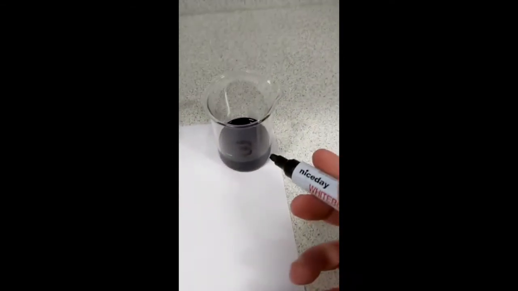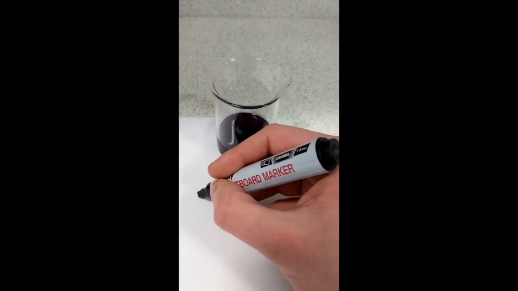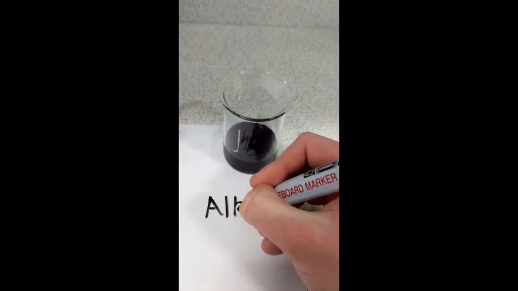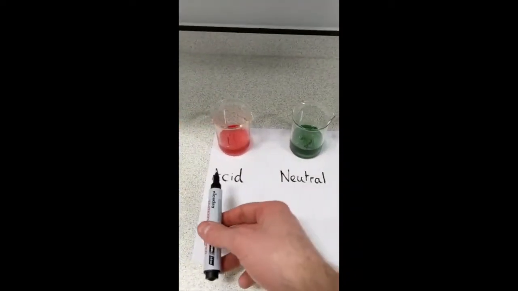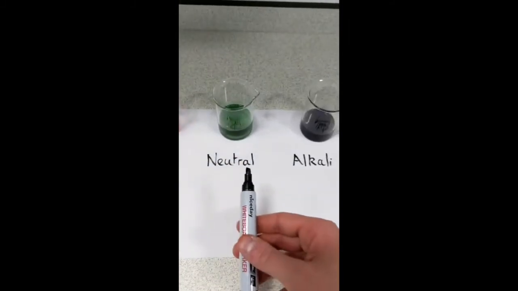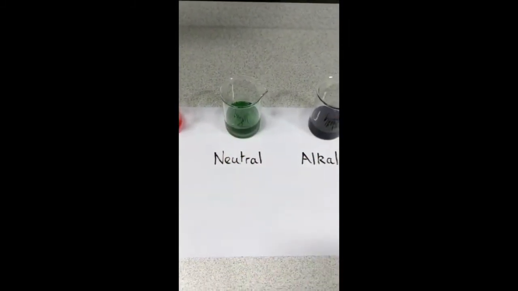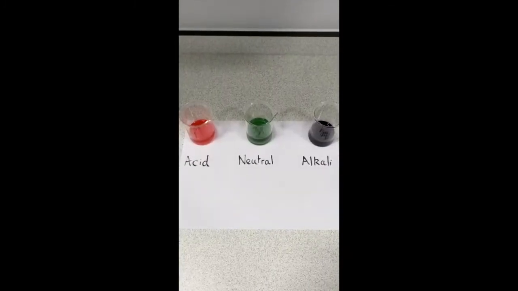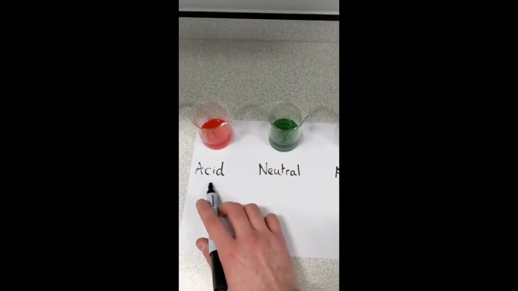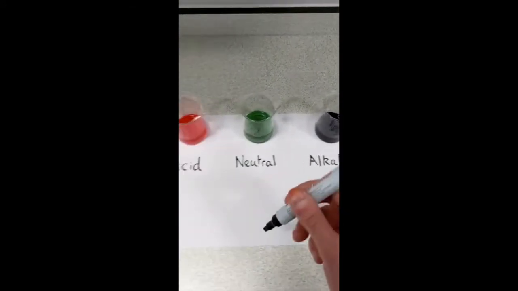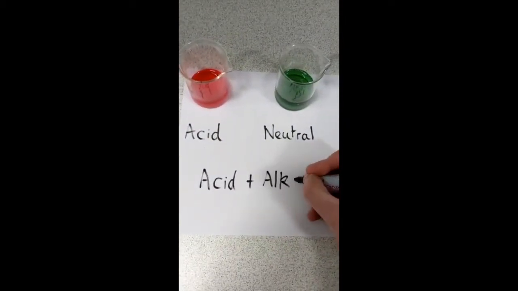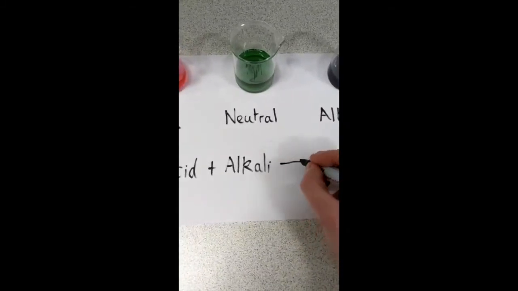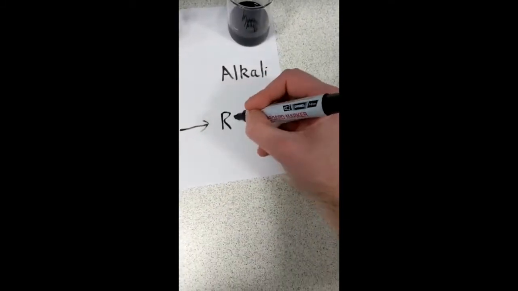And if it changes to this deep purple colour, what that is telling us is that this chemical is an alkali. So the 3 different chemicals that we had were an acid in this beaker, a neutral solution, which is in this beaker, and an alkali, which is in this beaker. What we can do now is, if we add an acid to an alkali, what happens is we get a reaction.